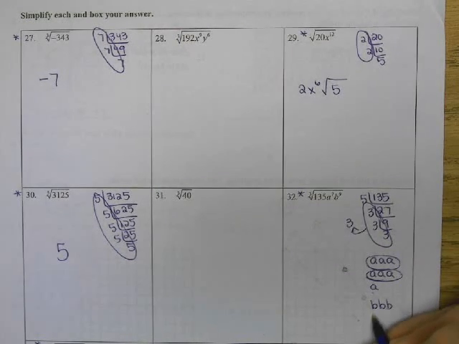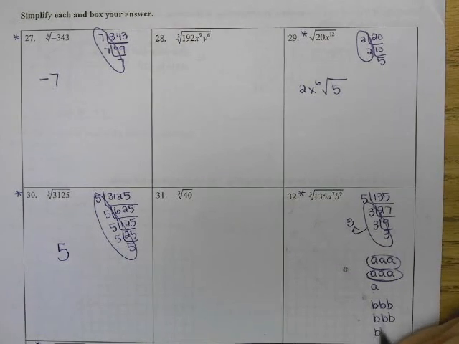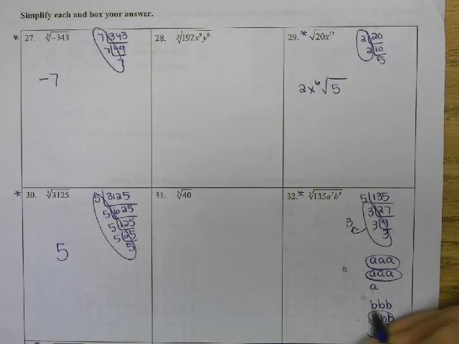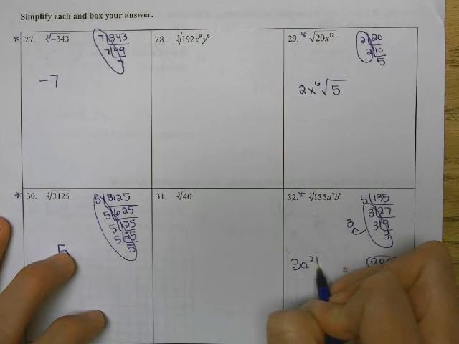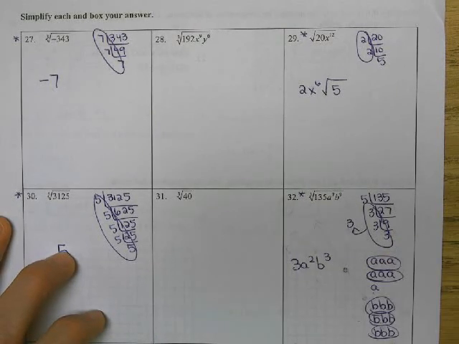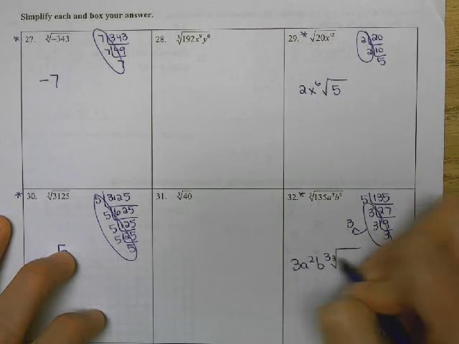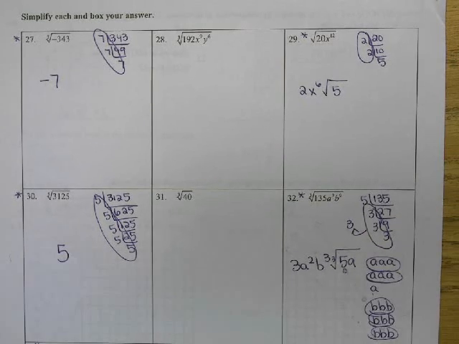And then I have 9 B's, which means I have 3 sets of b's. So 3a squared b cubed, and whatever I didn't circle is going back underneath. So, oops, that's a cube root, and 5a is going back underneath. Okay.